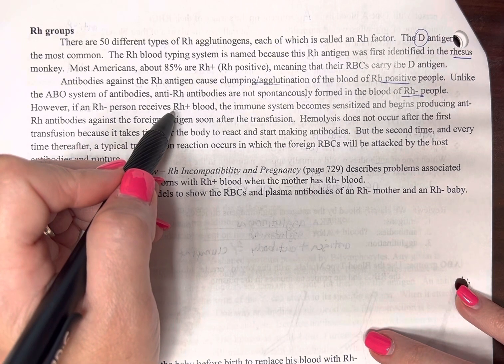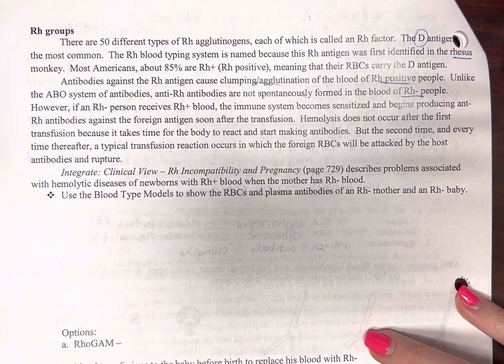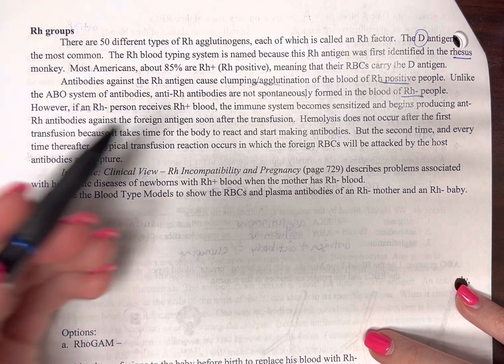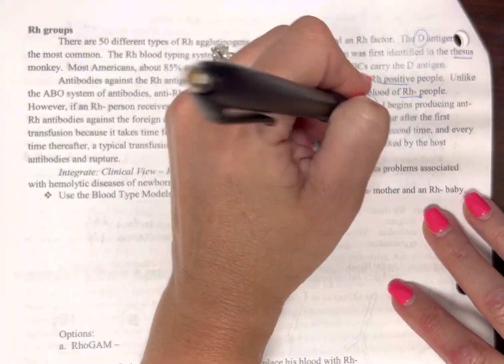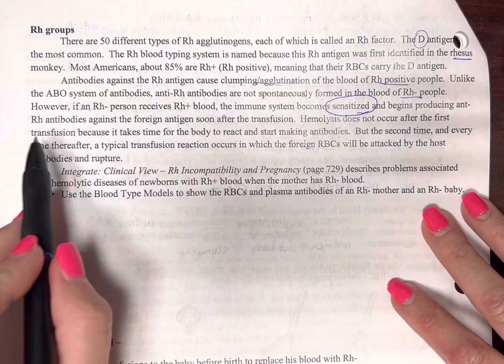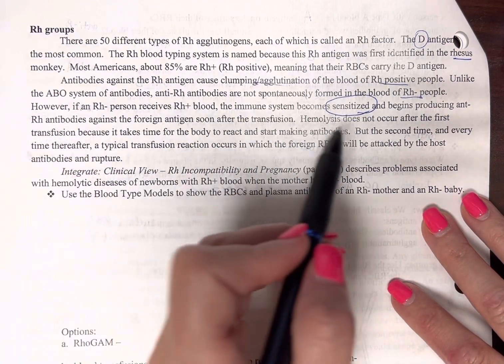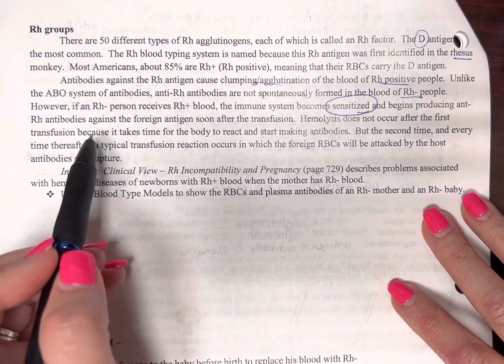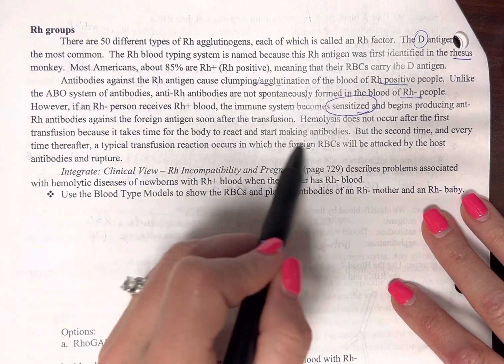This is also very similar to people who are allergic to bee stings. The first time they get stung, they're probably okay. But here's what happens. The immune system becomes sensitized. Then it starts getting those antibodies. Now, the person's going to be okay because it takes time for the body to start making those antibodies.